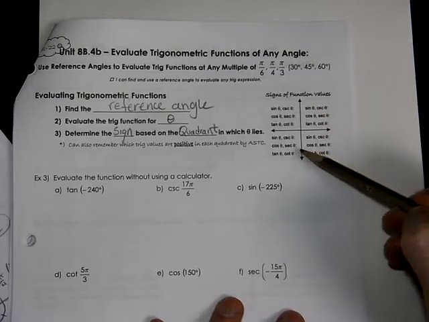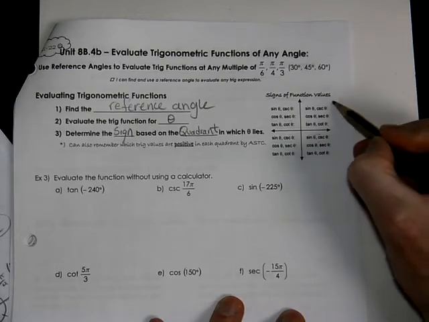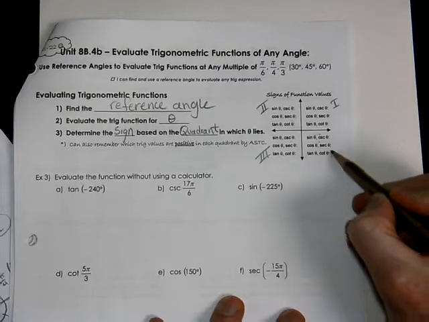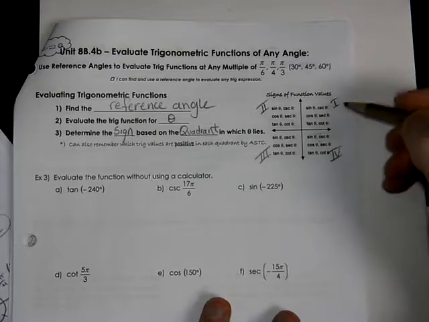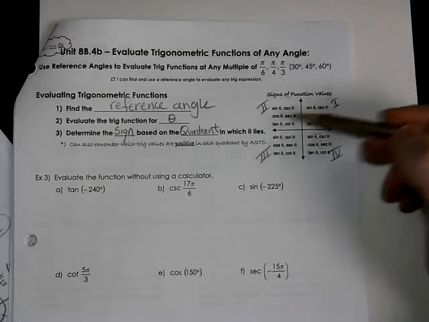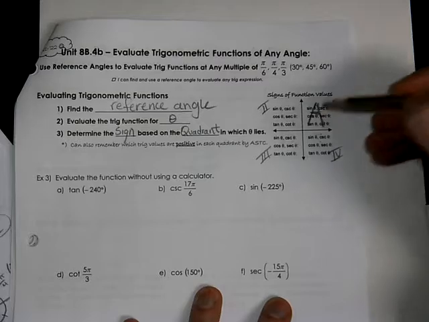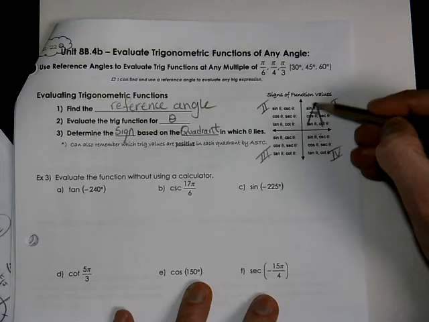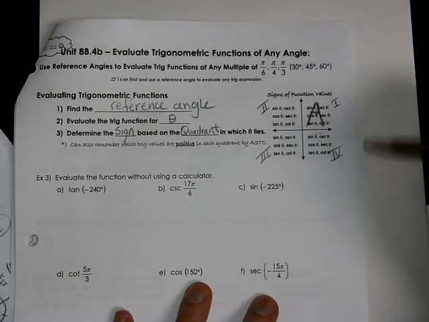So here we have our xy axis. We have the four quadrants: quadrant 1, quadrant 2, quadrant 3, and quadrant 4. One way to help you remember which trig functions are positive: they are all, with a big A, positive in the first quadrant. Positive x and positive y.